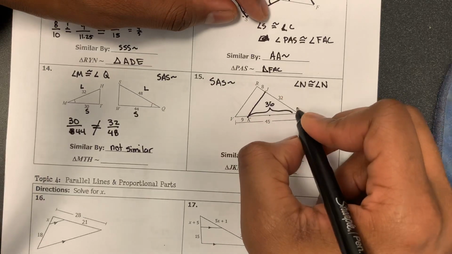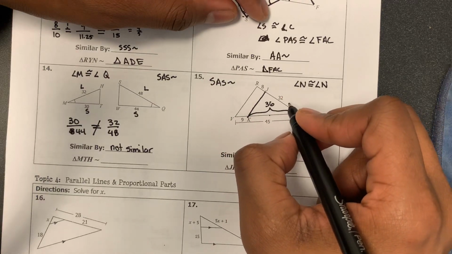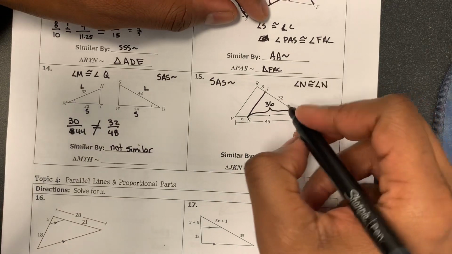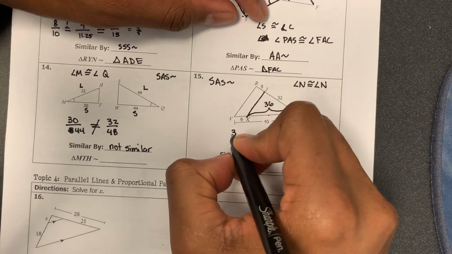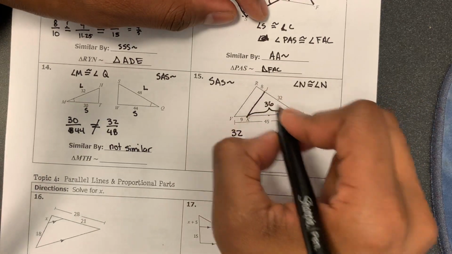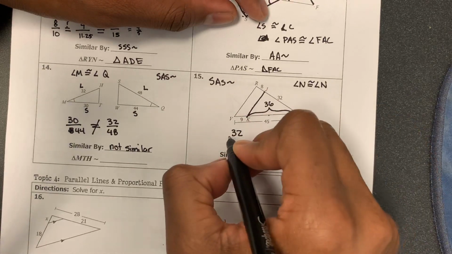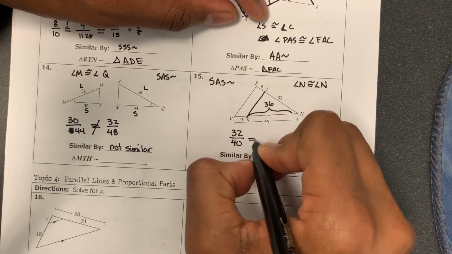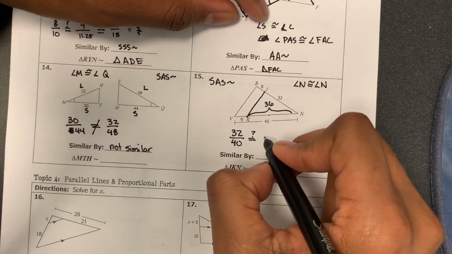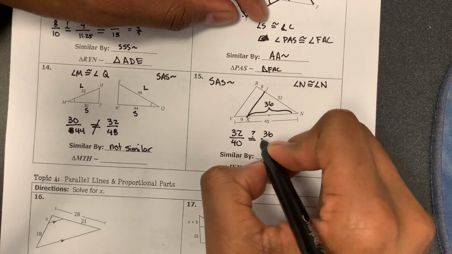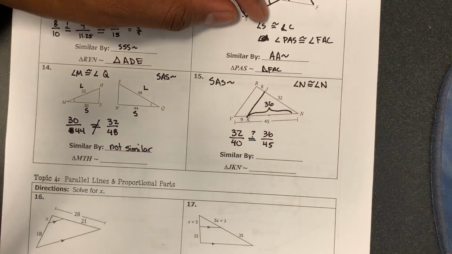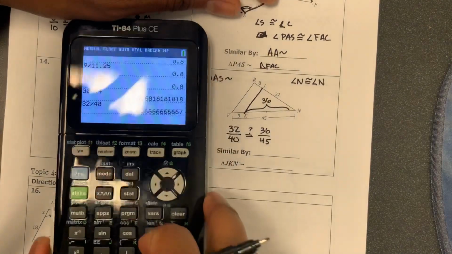So the small side is 32, in the smaller triangle we have 32. In the larger triangle RNV, RN is 40. So does 32 over 40 equal 36 over 45? The answer to that should be yes, because both of those reduce to be 4/5.